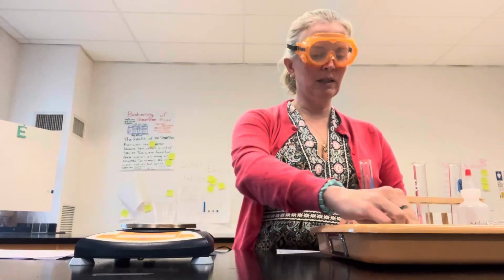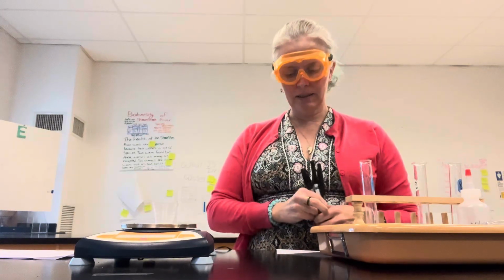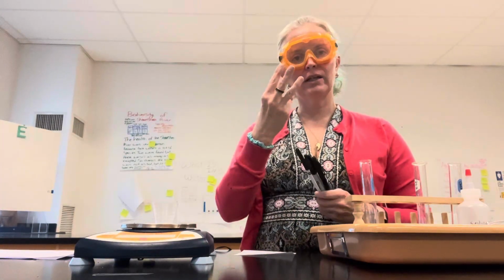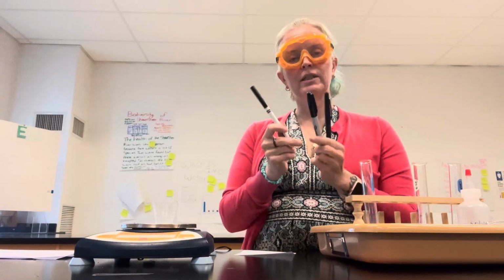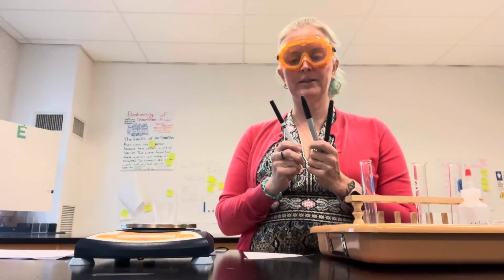So we are going to be separating the components of ink, and we're going to imagine that somebody has forged a pass, written the teacher's name on the pass, and that we have 3 suspects for this forgery. And those 3 suspects each have a black pen similar to the one that is used on the pass. So your task will be to decide which pen was used to sign the pass.